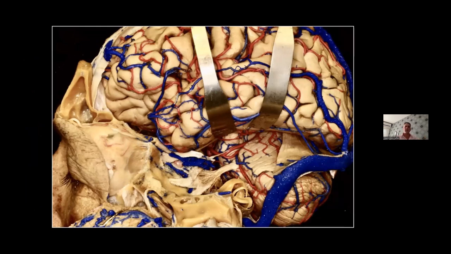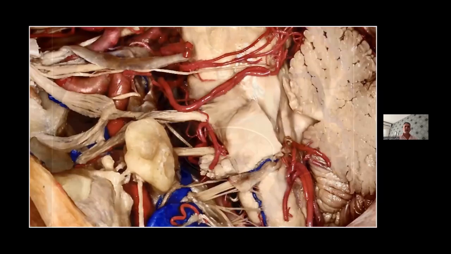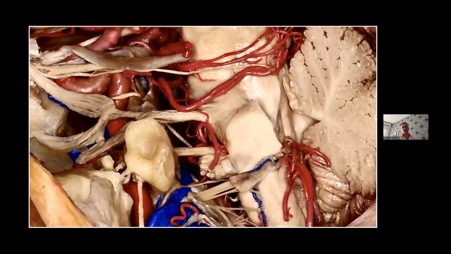In this case, we put focus on the relationship of the superior cerebellar artery with the 5th cranial nerve, as we see in this area. And if we focus inside, we can see the distribution of this artery over the 5th cranial nerve. So for the superior complex, the most important thing is to understand the different points where the superior cerebellar artery can put pressure on the 5th cranial nerve and cause trigeminal neuralgia.